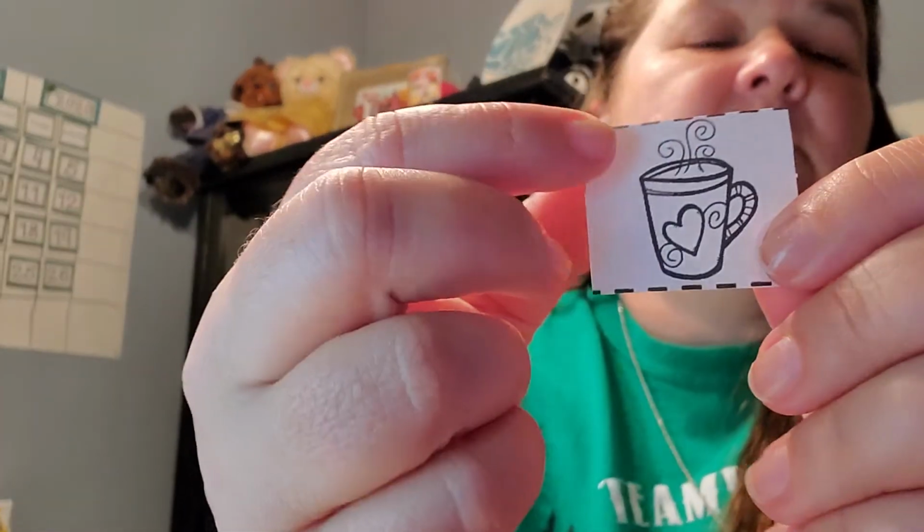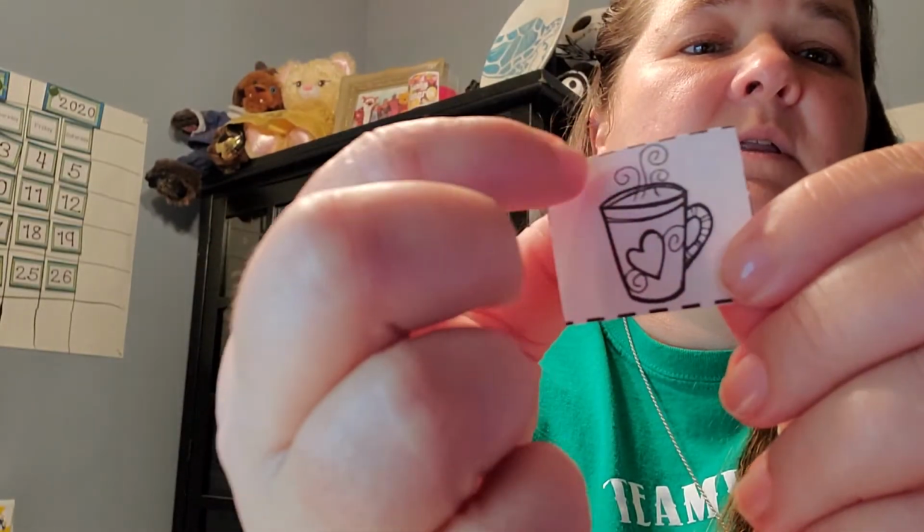And we're going to look at our hot chocolate. Oh, listen to the name, hot chocolate. Yeah, it's going to be hot. And I'm going to tell you something else. These little lines coming out the top, that's supposed to be steam. So that would mean that it's really, really hot.